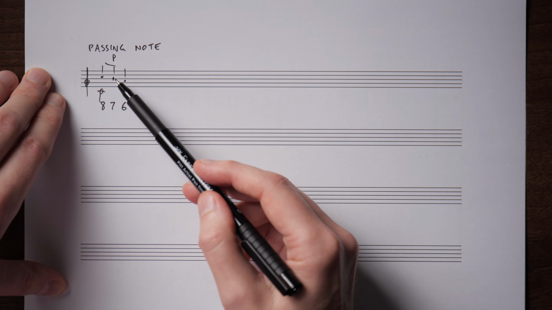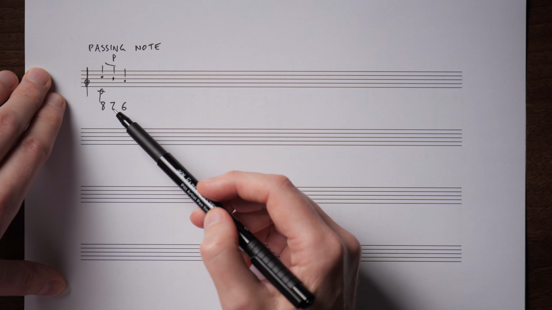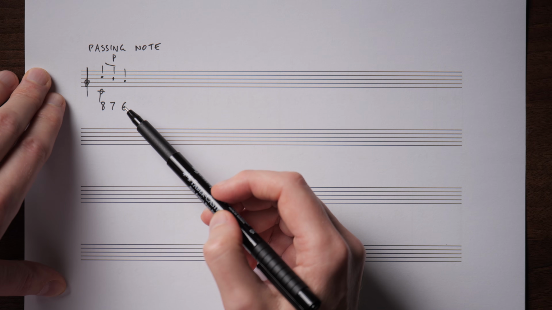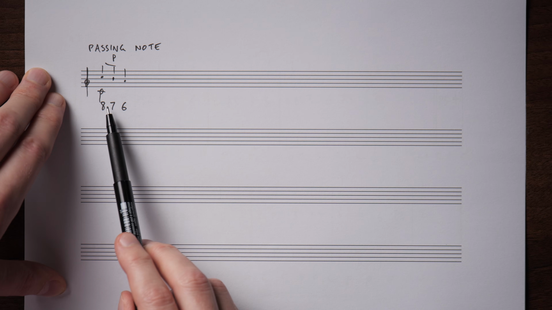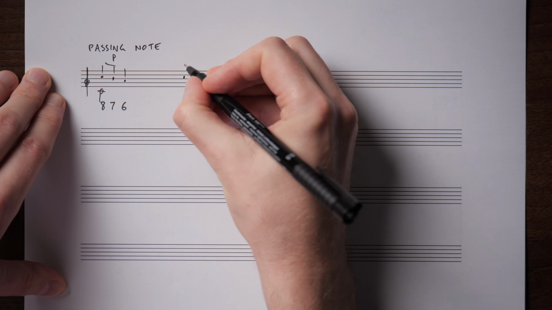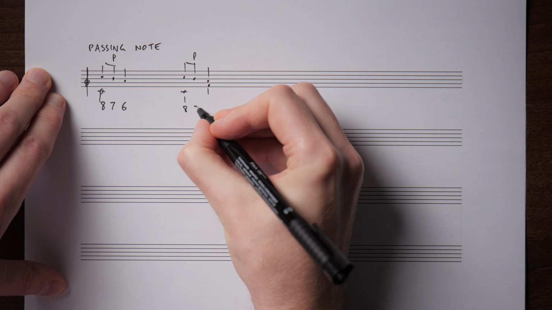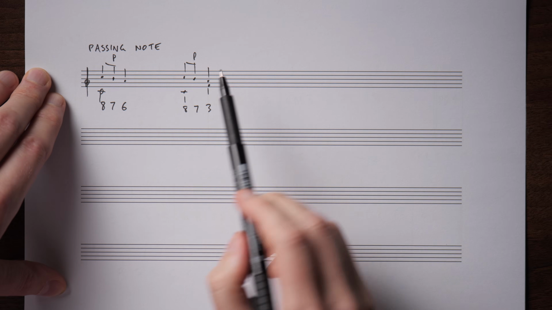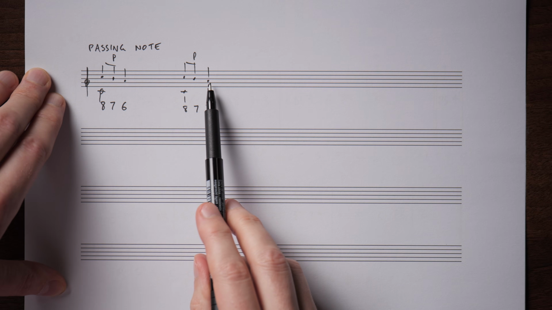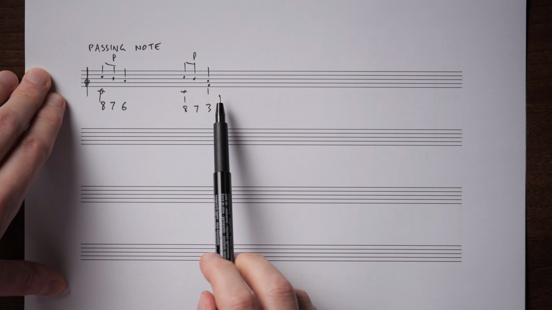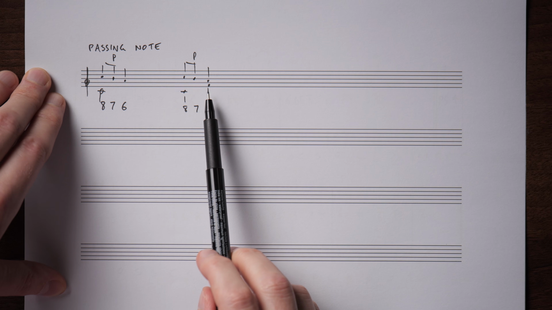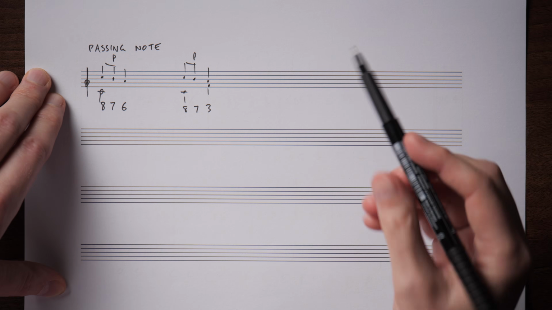But the motion through the note B creates a seventh, which is dissonant. And then when the top line continues to A, we get a different consonance. So in this case, the relative motion is oblique. But it won't always be. Here's the same passing note, but now the other part moves at the same time that the passing note resolves. So you get a different consonance from before. So this time there's oblique motion and then contrary motion, but it's still a passing note.